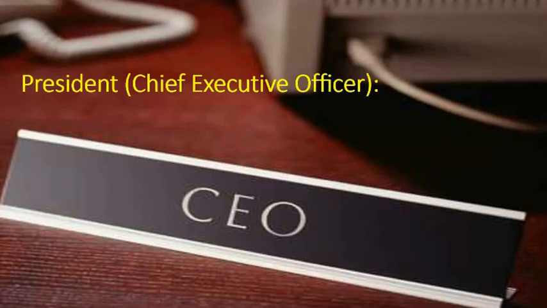Next is the president or the chief executive officer. Of course, as stated earlier, their role is to fulfill the wants and the needs of the board of directors. Their responsibilities are the following. First is overseeing the operation of the company and ensuring that the strategies as approved by the board of directors are implemented as planned.